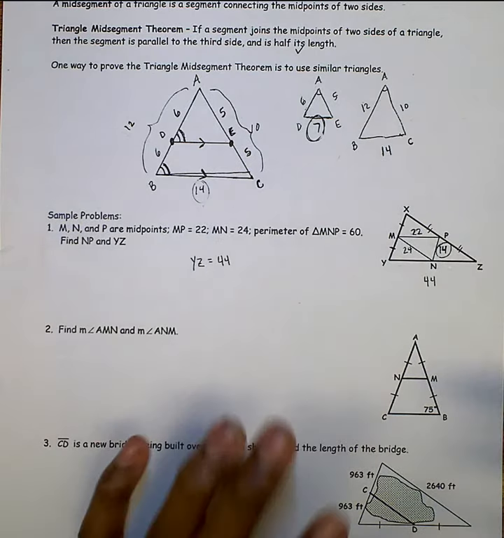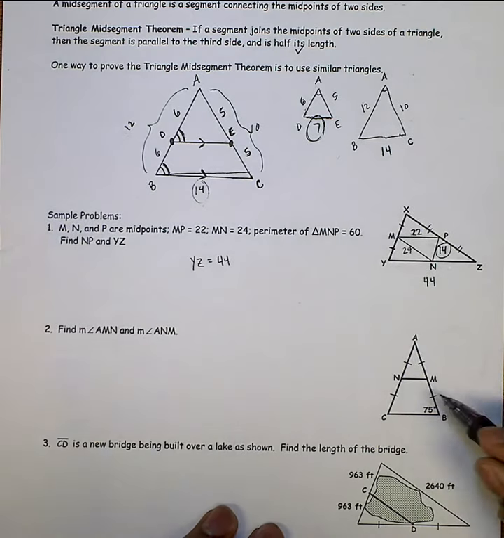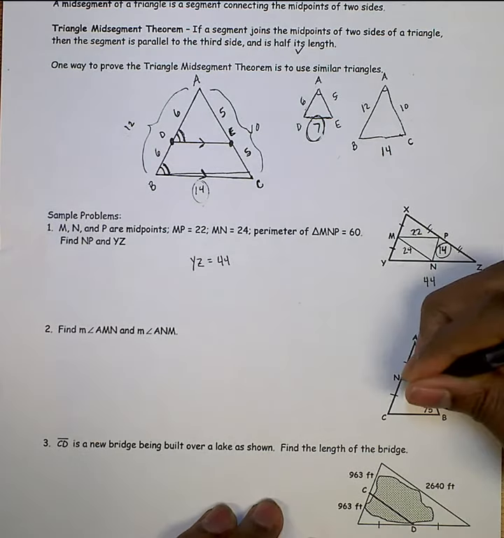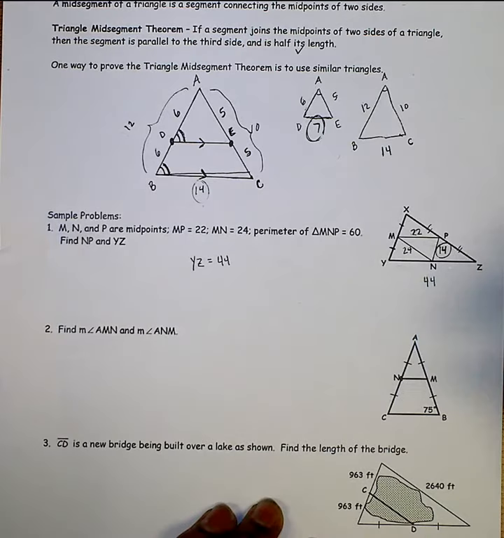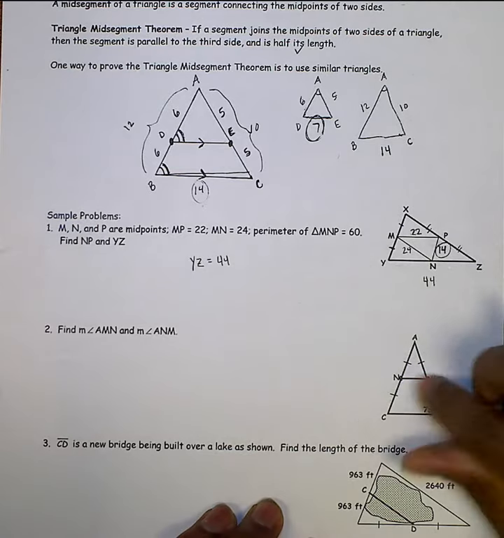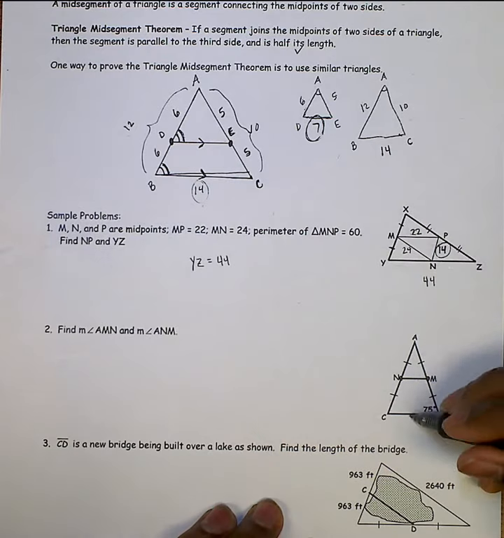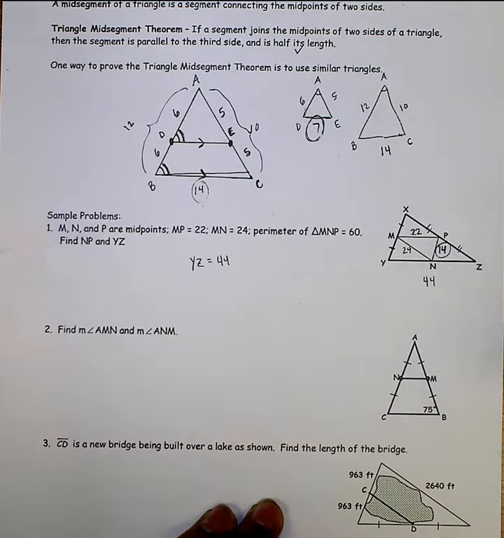Number 2 says find the measure of angle AMN and the measure of angle ANM. Looking here, again, we have N as a midpoint, we can tell because of these markings, and M as a midpoint, we can tell because of these markings. So this is a mid-segment. They're asking us for angle measures, so it doesn't really matter about the lengths, and they don't give them to us anyway.